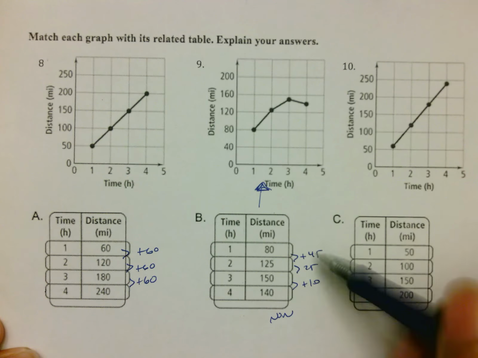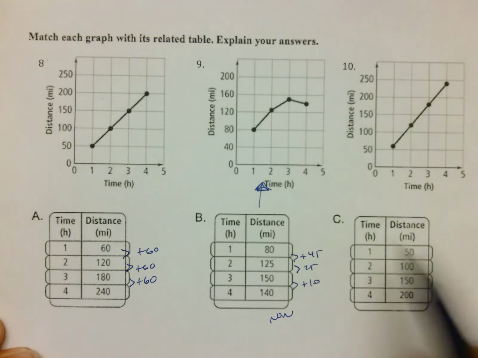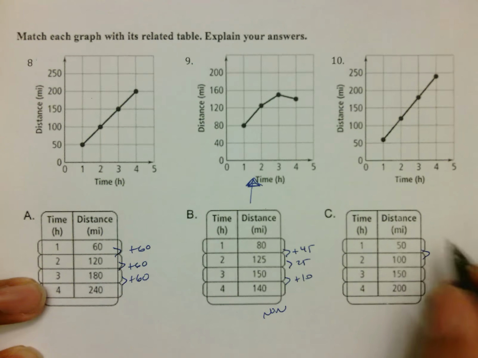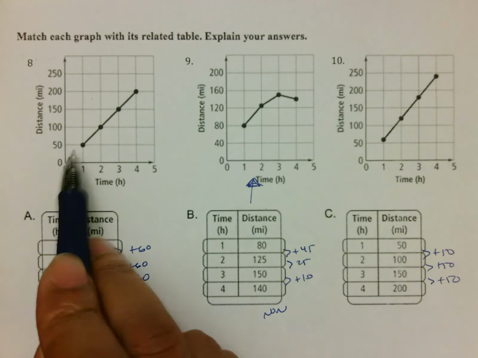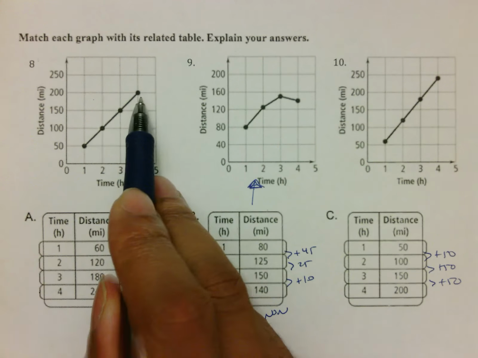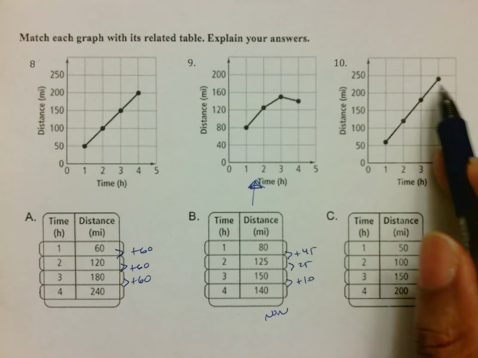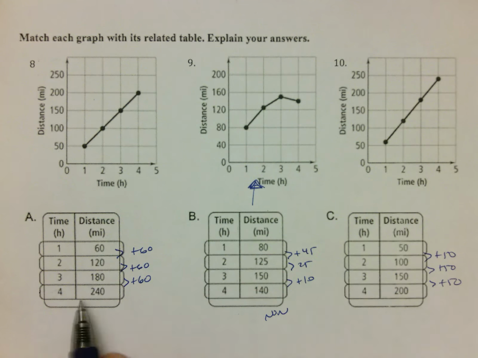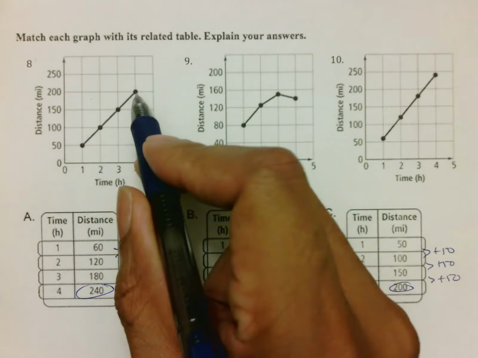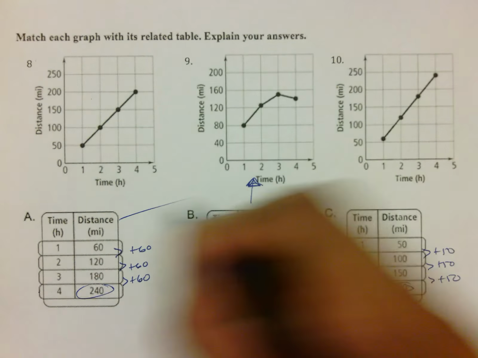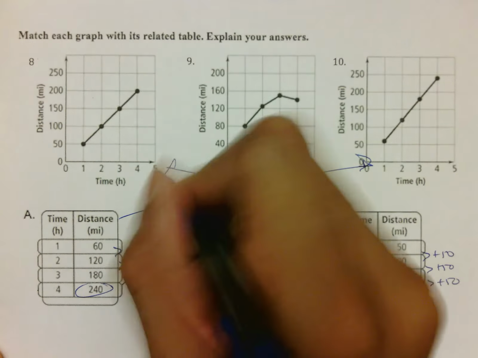Again, linear would mean that these things match all the way through, which means it's between these two. This is going up 50, and up 50. So it's really hard to kind of make that call. So here's what I would do. I would look at the low and the high points, noticing that this starts at 50 and ends around 200. This starts slightly above 50 and ends higher than that. So looking at the ones here, this stops at 200. This stops at 240. Notice that that's at 200, which means that this has to be your answer for A, and this has to be your answer for C.